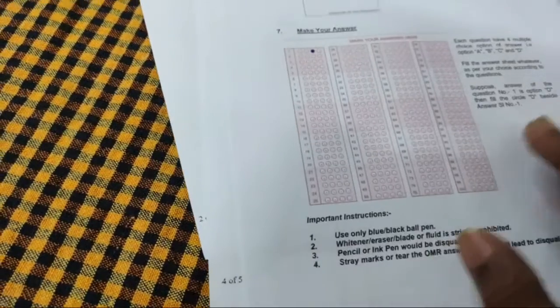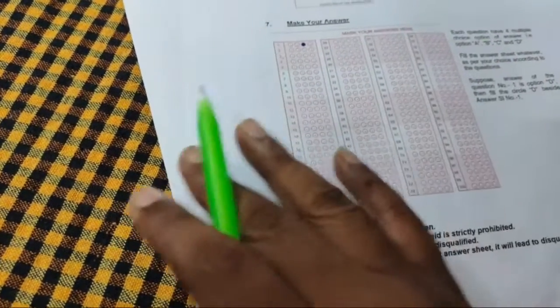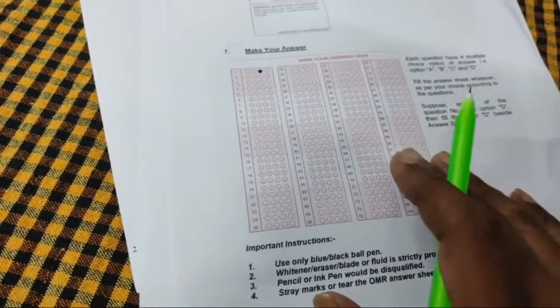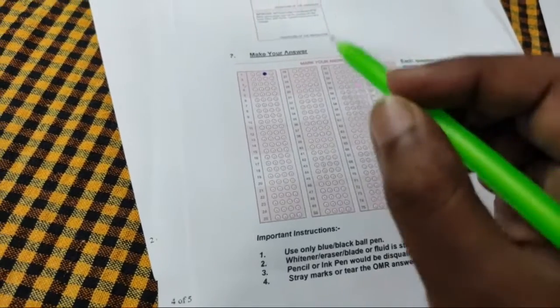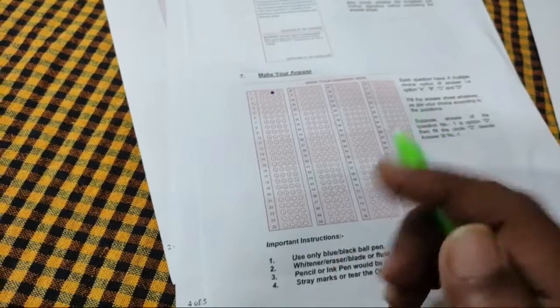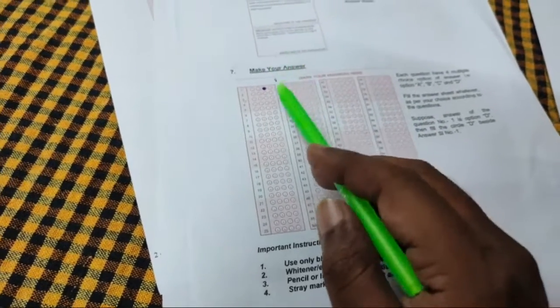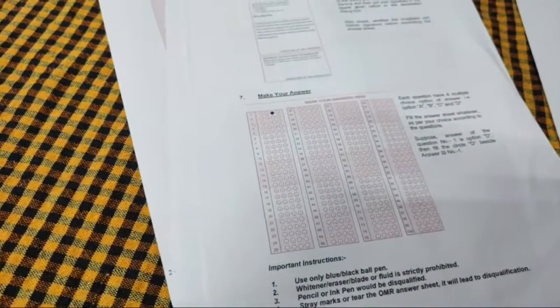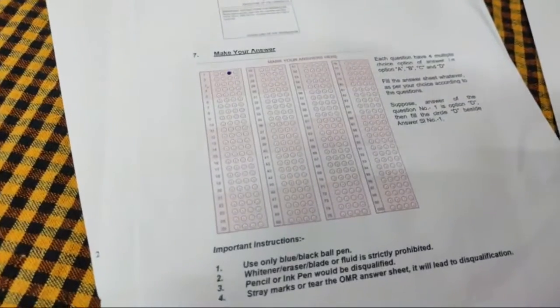So you have to make sure that you mark it correctly before marking it. You have to make sure that the answer is correct. Only then you can mark it. Otherwise, the answers may not be changed. So over here also the important instructions are given.